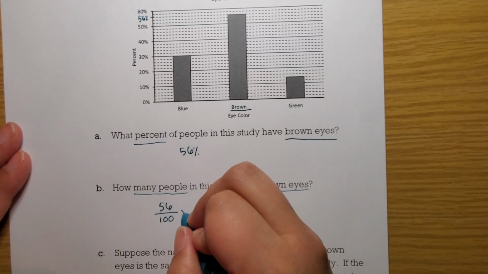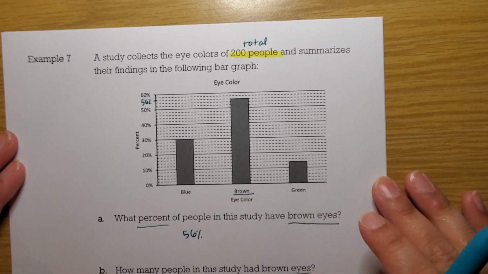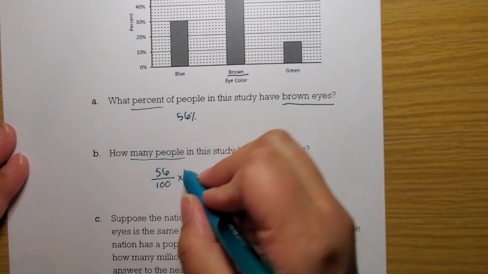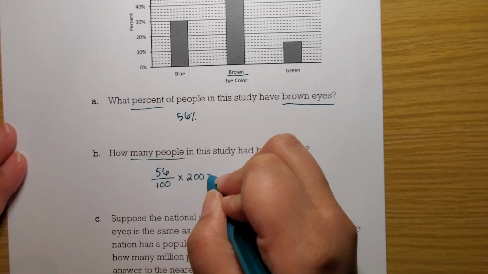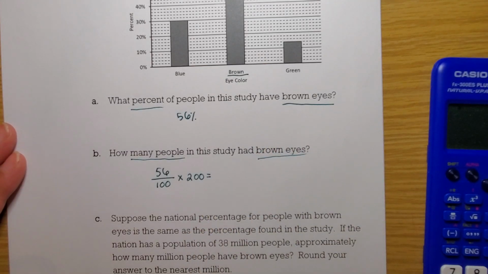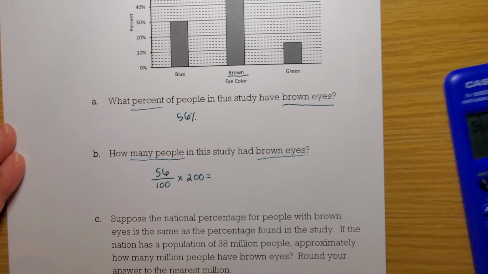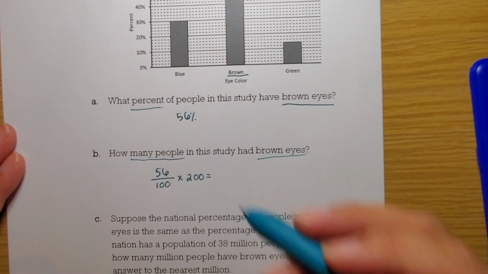And then I need to multiply by the total number of people, which we identified to be 200. And I got 112 people.